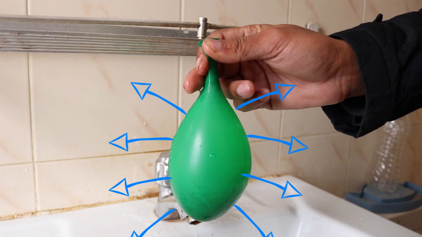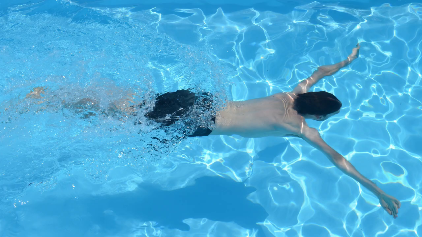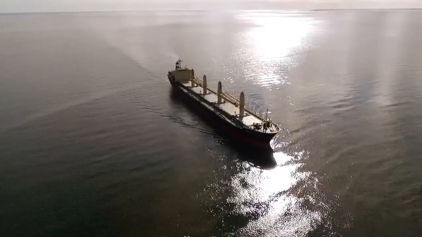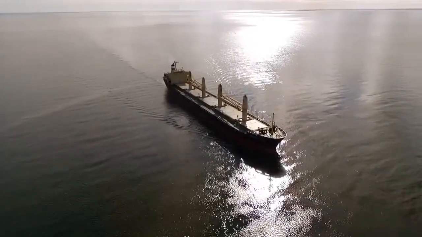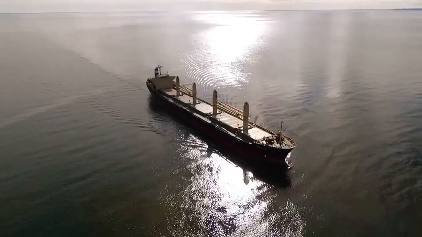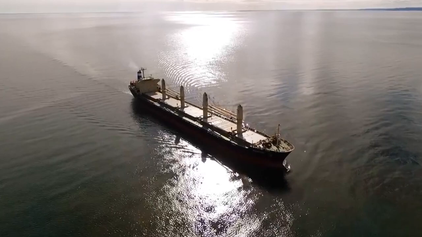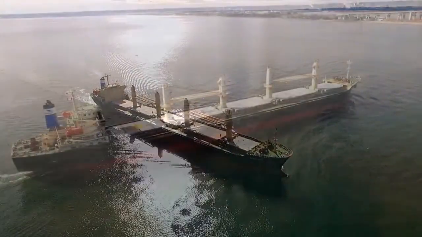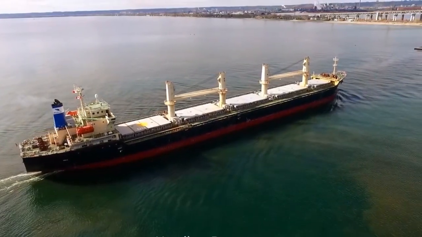Now, have you ever had a swim in a pool and felt lighter? Have you ever drawn water from a well and felt that the bucket of water is heavier when it is out of the water? Have you wondered why a ship made of iron and steel does not sink in sea water, but the same amount of iron and steel in the form of a sheet would sink? This happens due to buoyancy.